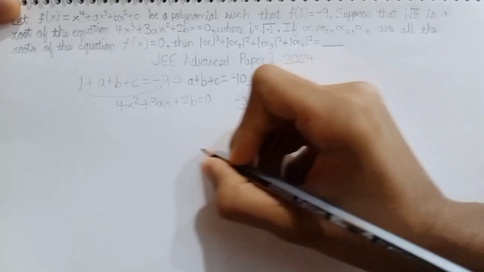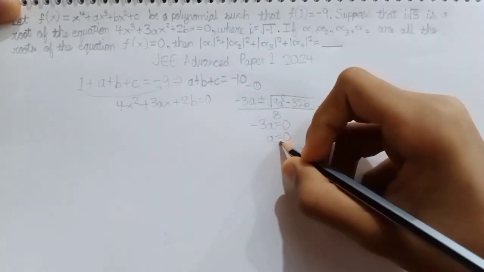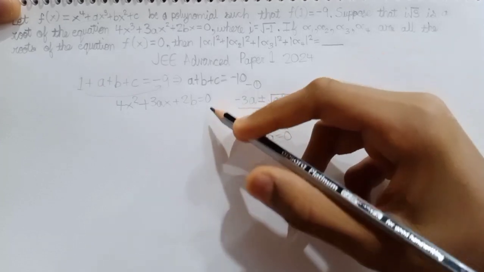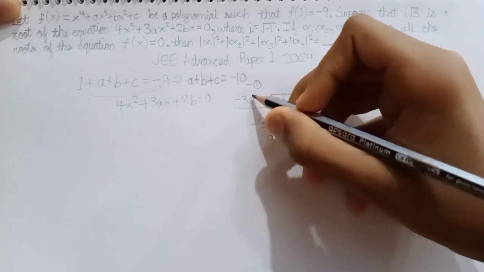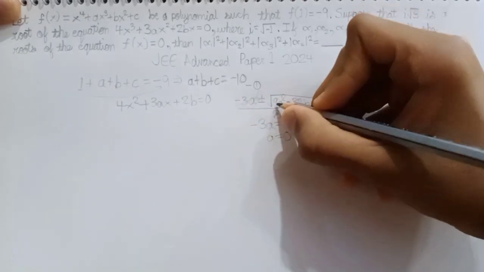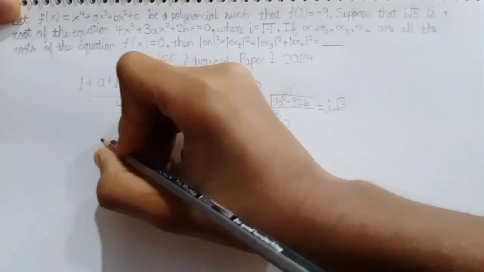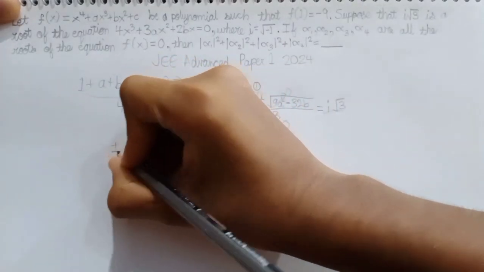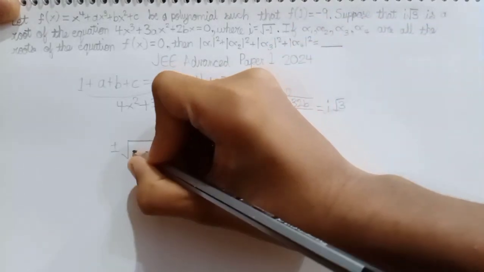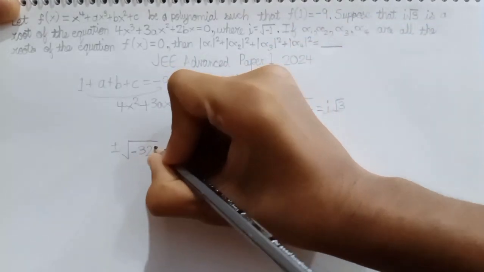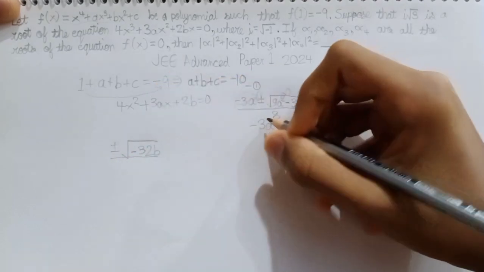Let's take a look at the equation now. So solving this, this is going to be 0. This is also going to be 0. So we have plus or minus, put aside 9a squared, we have negative 32b by a, which is the square root of 64.